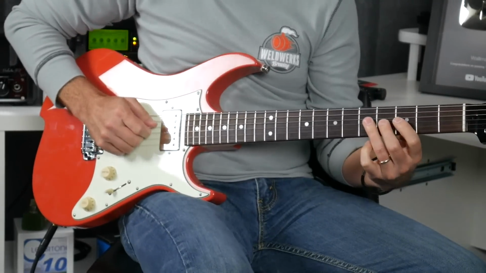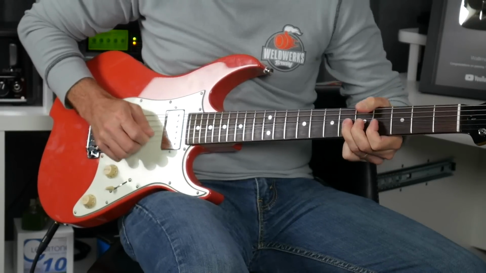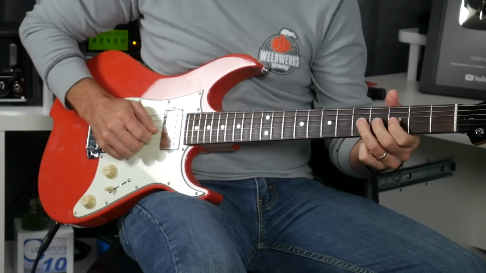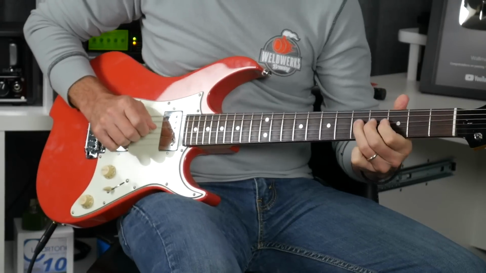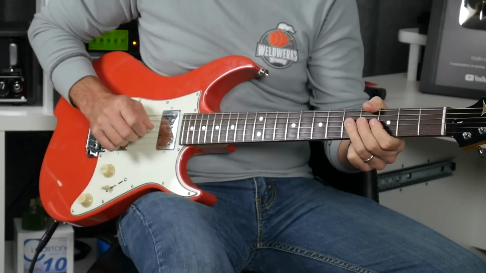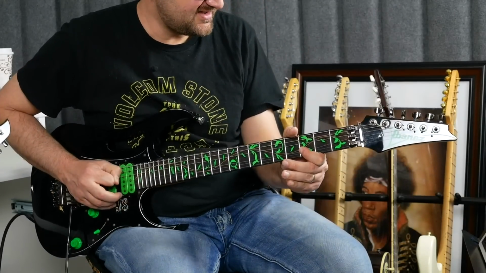Earlier, this note and this note and this note, we bend those a lot. Right. But then I can do something different. So that's an index bend. You're bending with your index here.